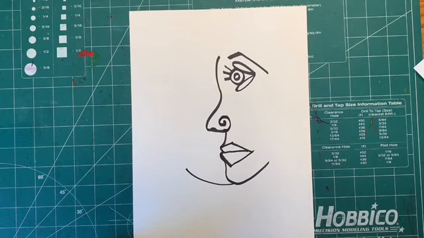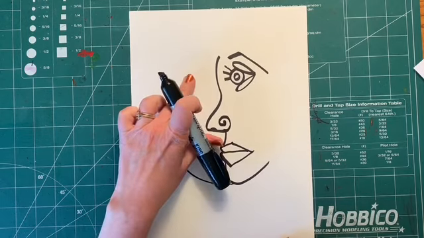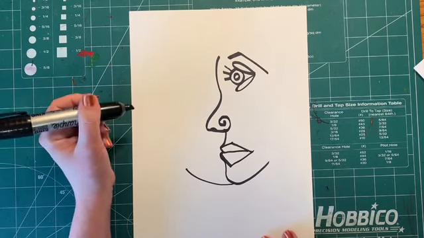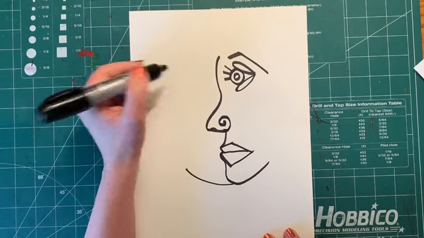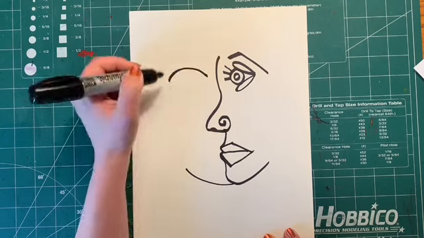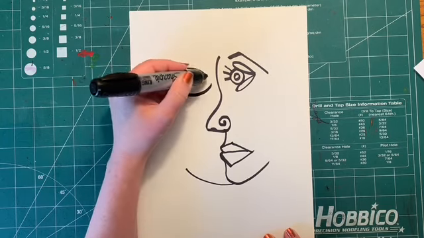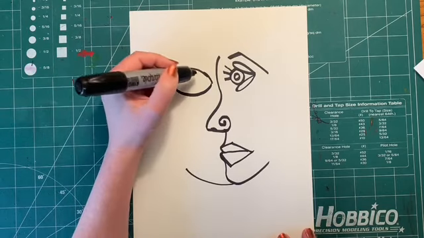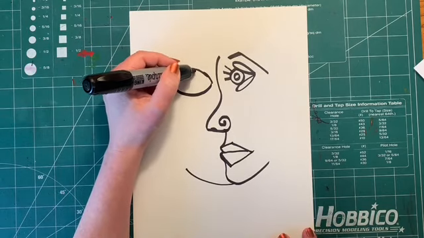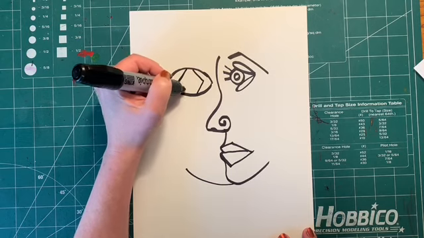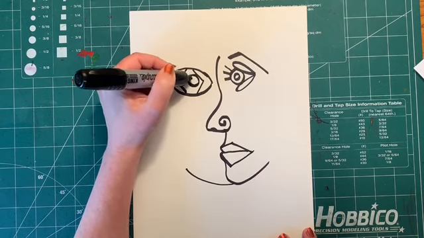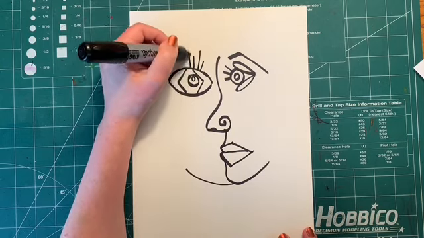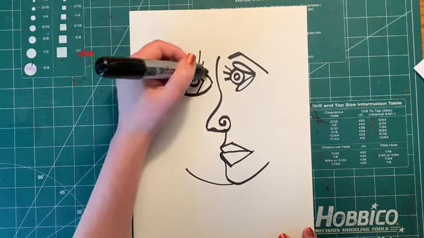Okay, the next thing I'm gonna add is the eye on the other side of the face that is going to look straight ahead. So I'm going to put that one extra big. He didn't always make things the same size. In fact, he wasn't real stuck on symmetry, was he? And then I'm going to put a different shape inside the eye and kind of add some of my own designs here.